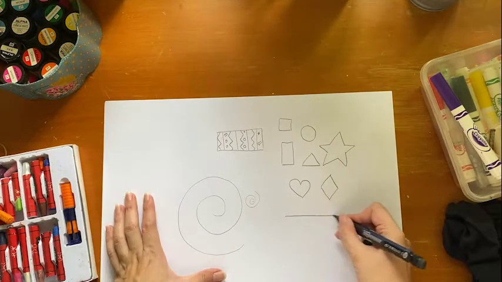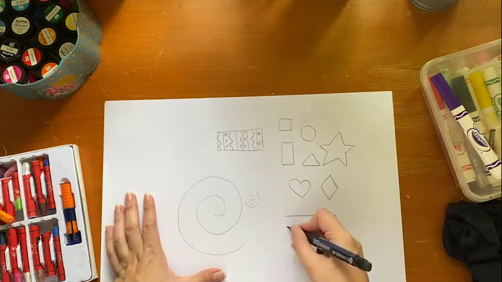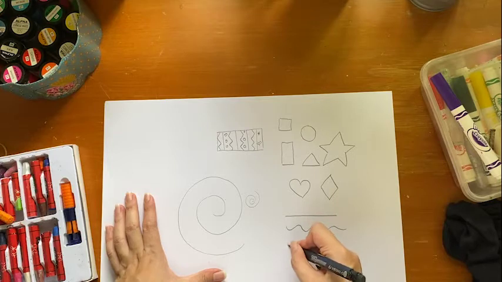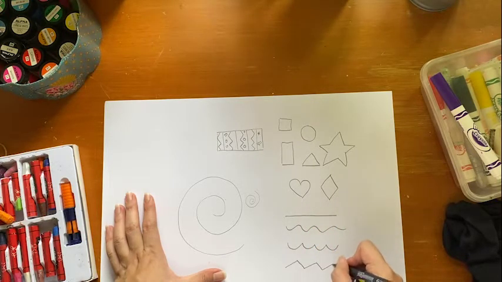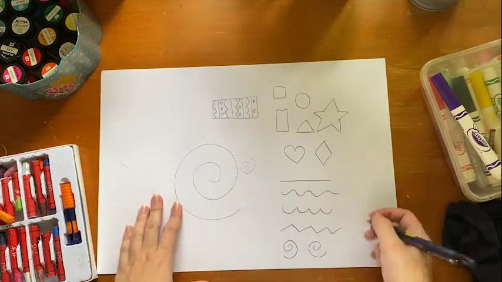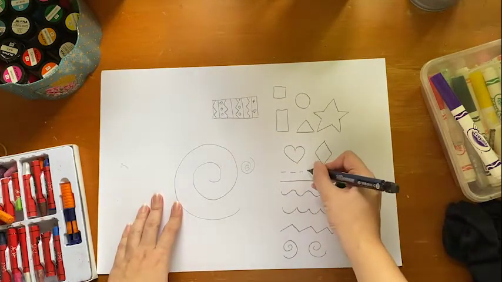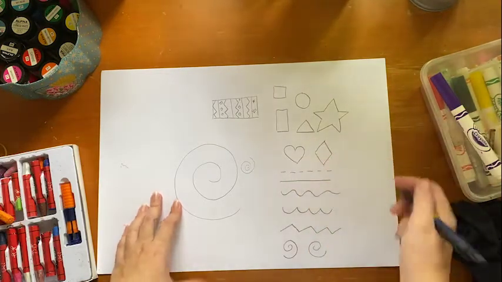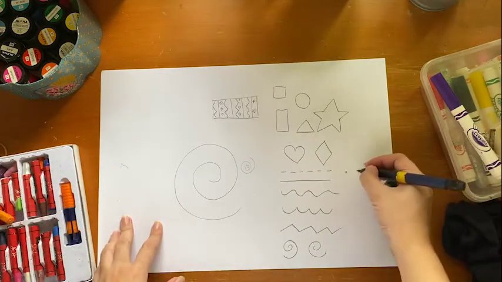What kind of lines do we have? Straight lines, wavy lines, curvy lines, zigzag lines, and spiral line. Oh, dash line, dotted lines. I have no space. Dotted lines.